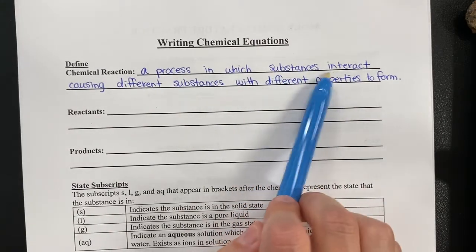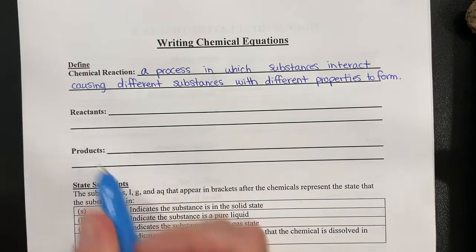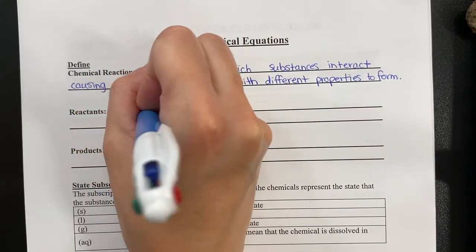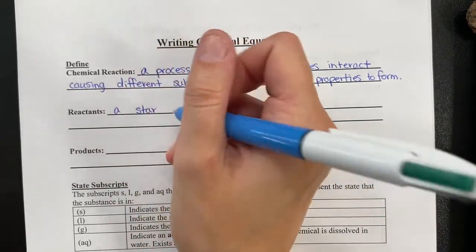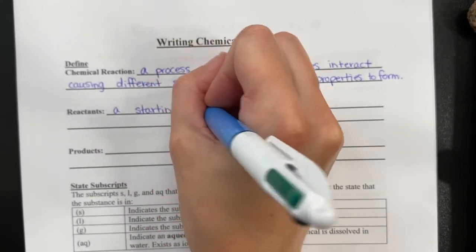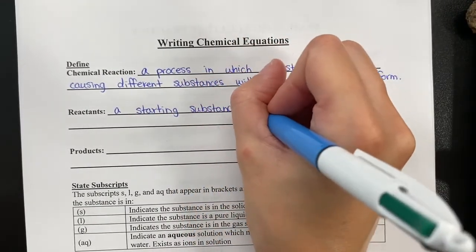So these interacting substances are called the reactants. A reactant is a starting material or a starting substance in a chemical reaction.